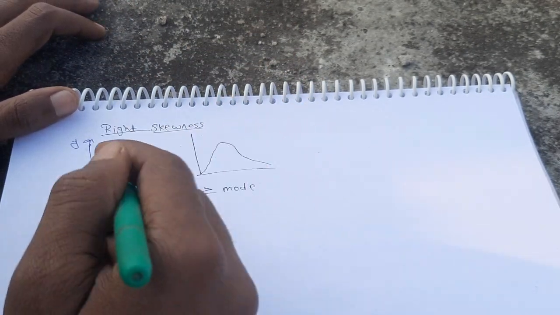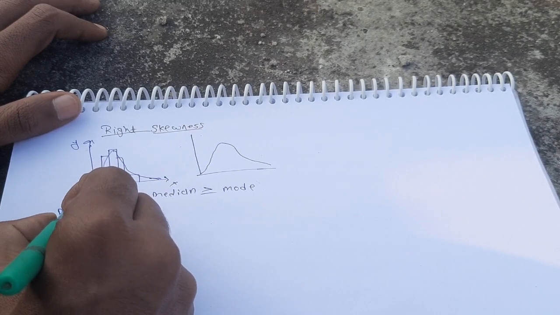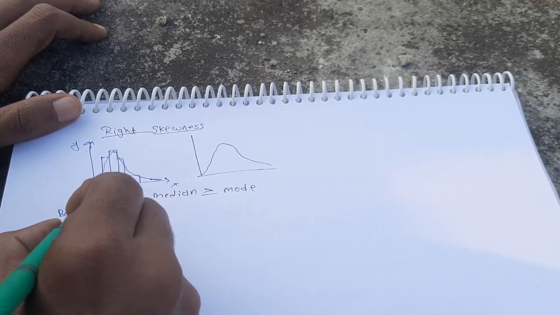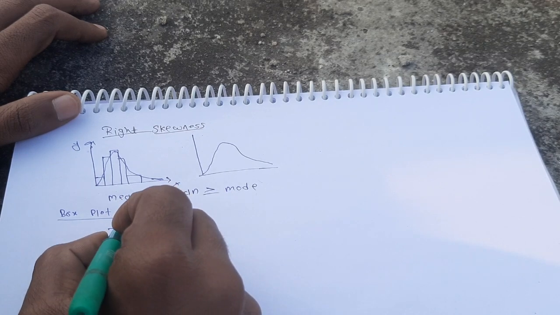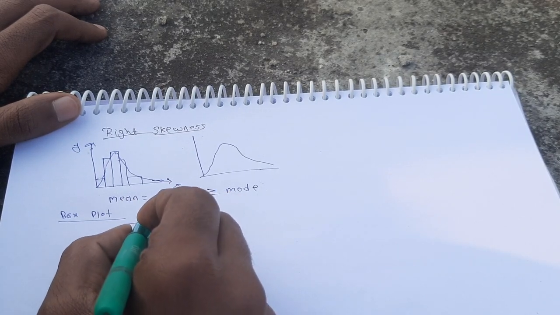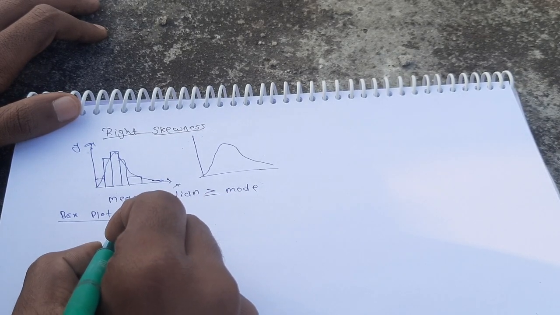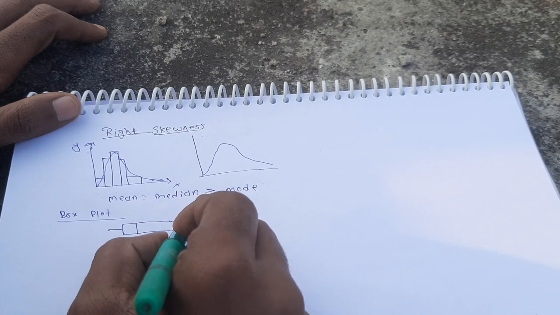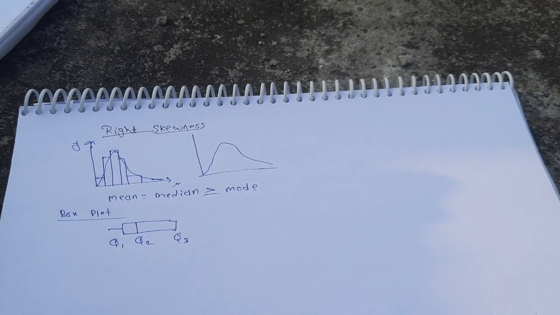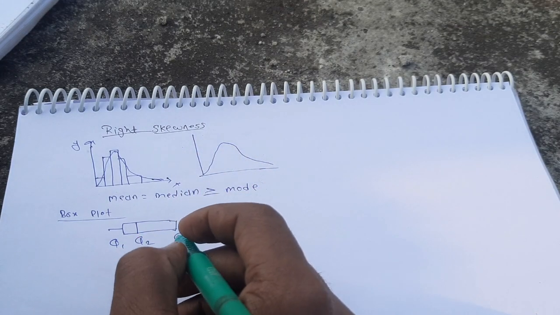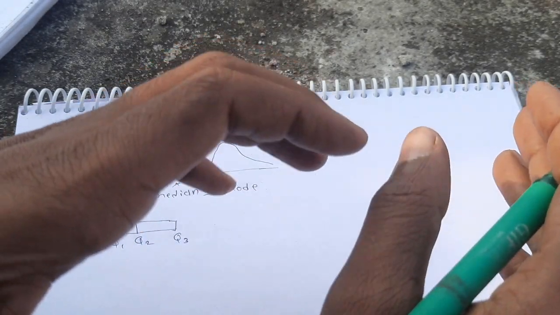And if you plot a box plot, your box plot looks like this, with Q1, Q2 and Q3. What are Q1, Q2 and Q3? They are nothing but the quartiles.